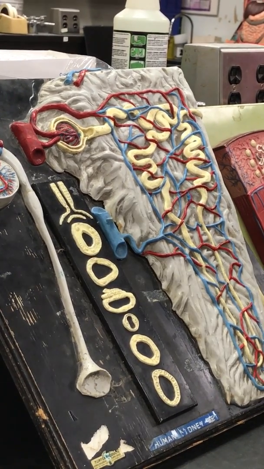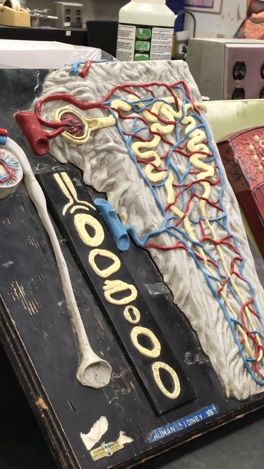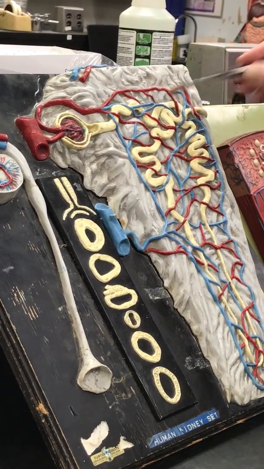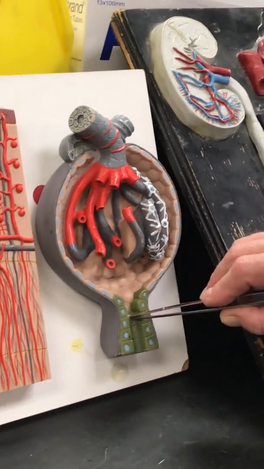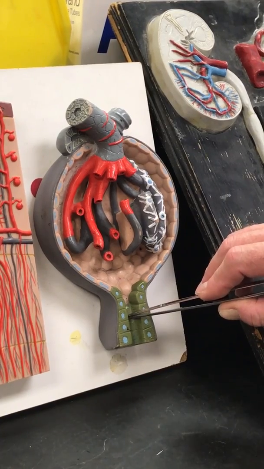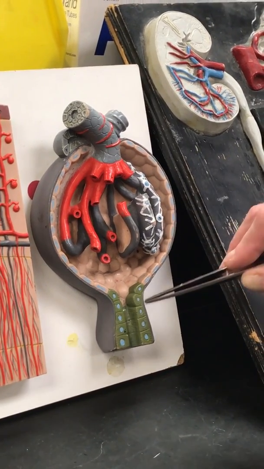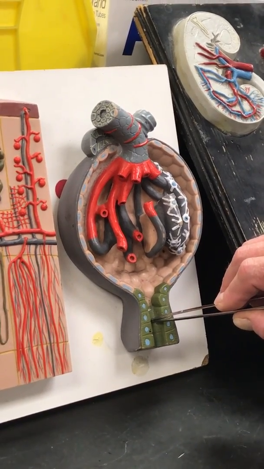No, this is not distal, this is proximal, because it's close to the glomerulus. So here we have the proximal convoluted tubule. And here we see just the beginning of this tubule, but we know that it must be the proximal convoluted tubule. Okay?